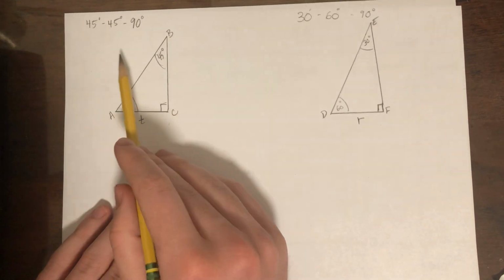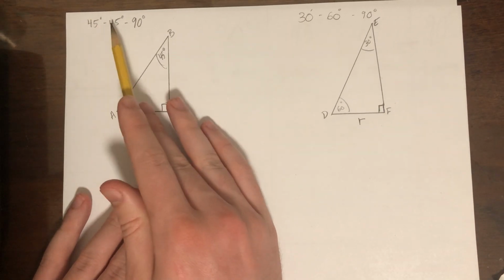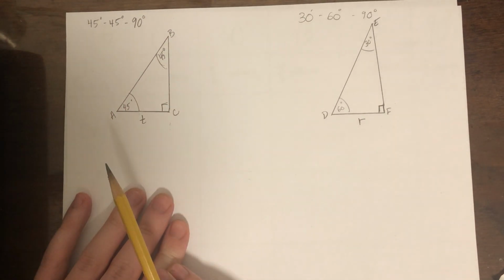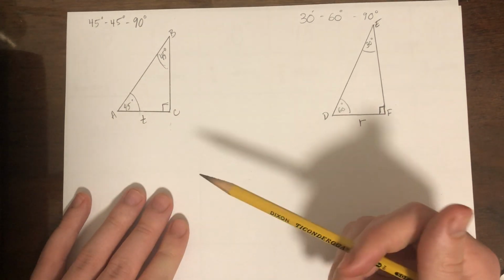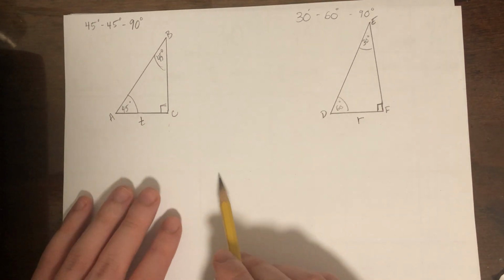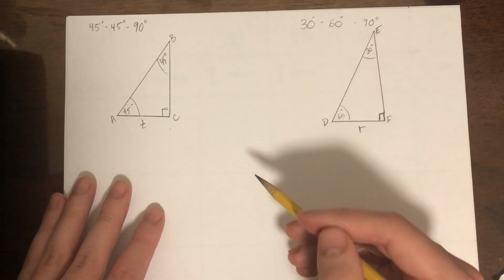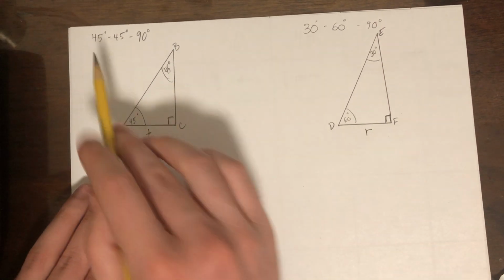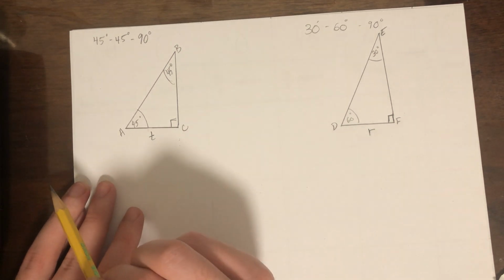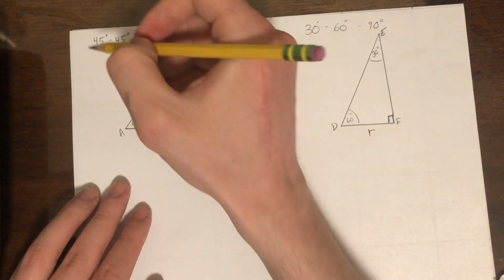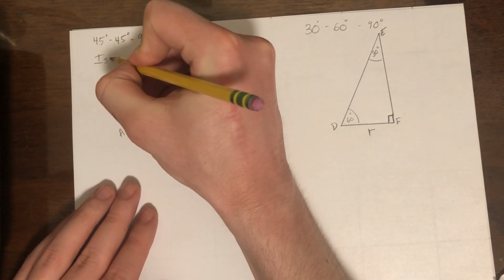So the first special triangle we're going to talk about is a 45, 45, 90. All right, so thinking about a 45, 45, 90 triangle, is that scalene, isosceles, or equilateral? Well, if two of my angles are congruent, we know that it is going to be isosceles.